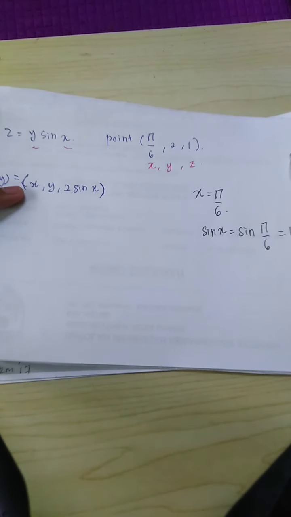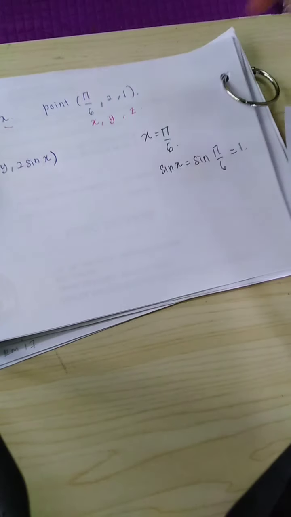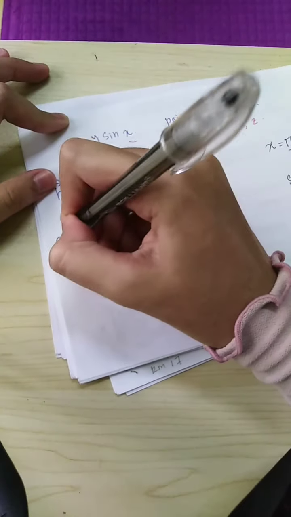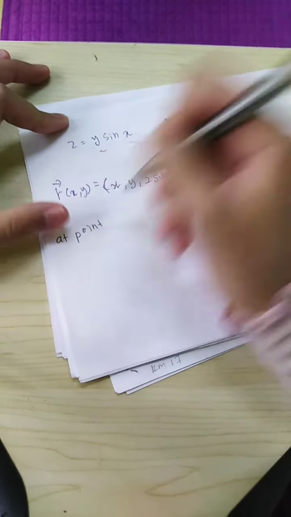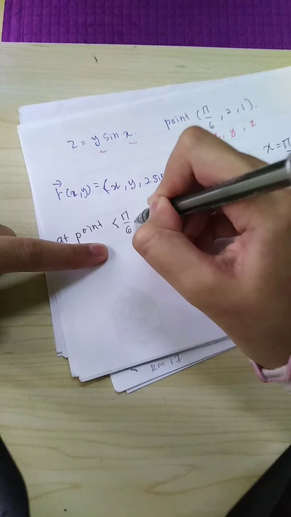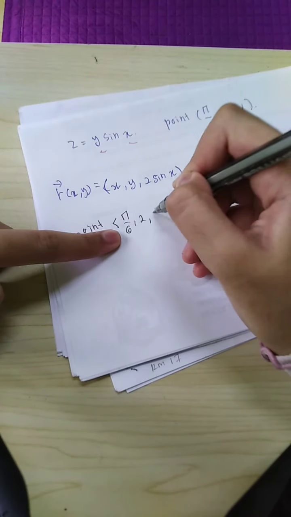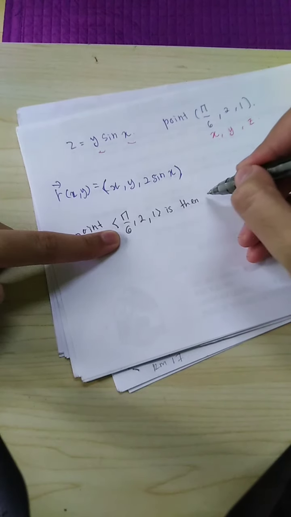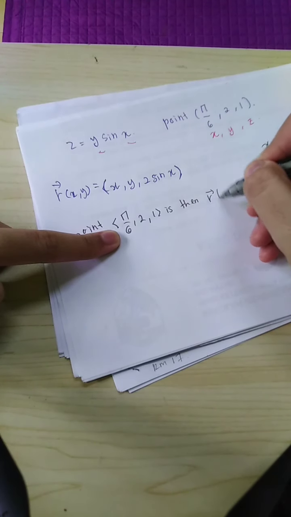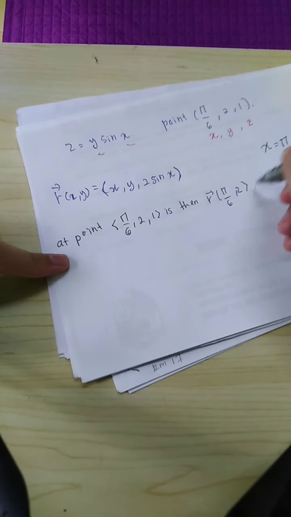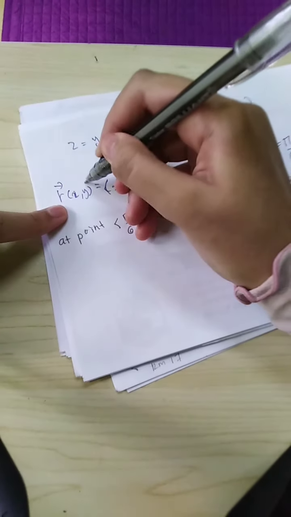So at the point pi over 6, 2 and 1, then r is pi over 6, 2, because we take r as y.